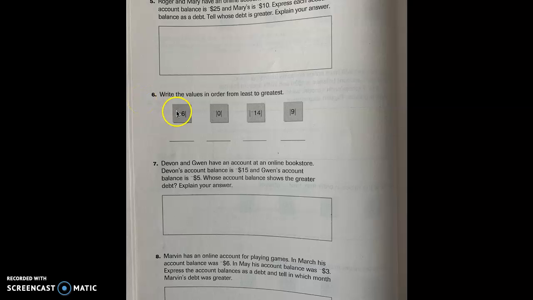Question number 6. Again, putting these in order from least to greatest, write the absolute value next to each box, put them in order from least to greatest, and then make sure that you put them back as negatives if they were originally negatives. Question number 7. Devon and Gwen have an account on an online bookstore. Devon's account is -$15 and Gwen's account balance is -$5. Whose account balance shows the greater debt? And again, debt means put the absolute value of each, and then whose debt is greater, who owes more money.